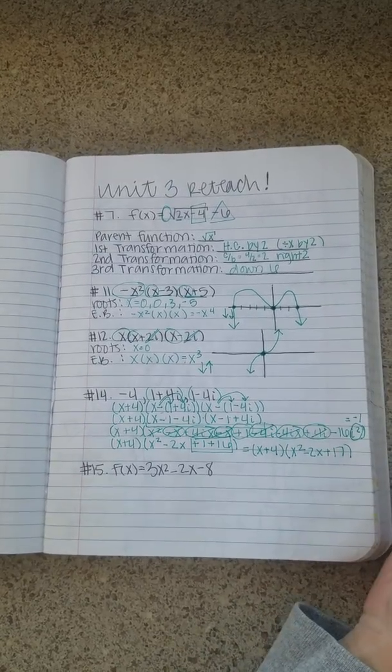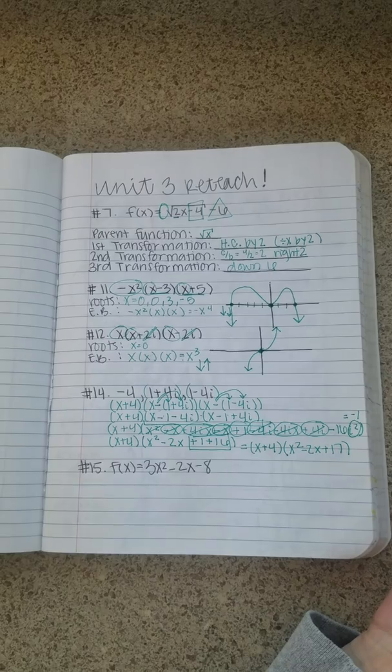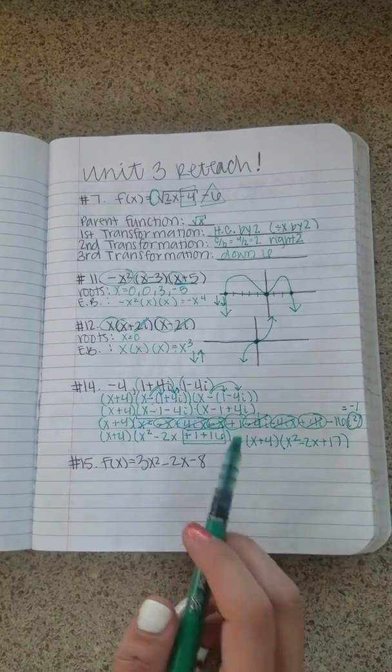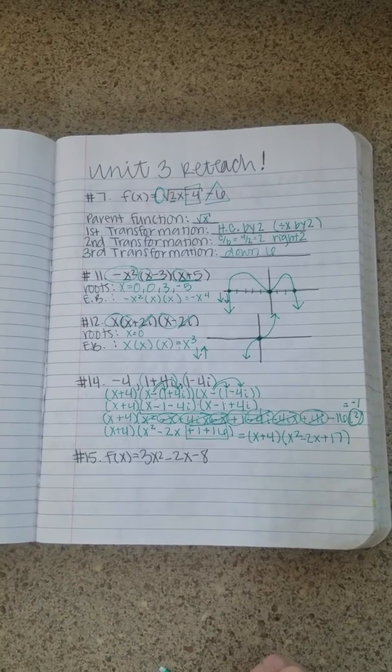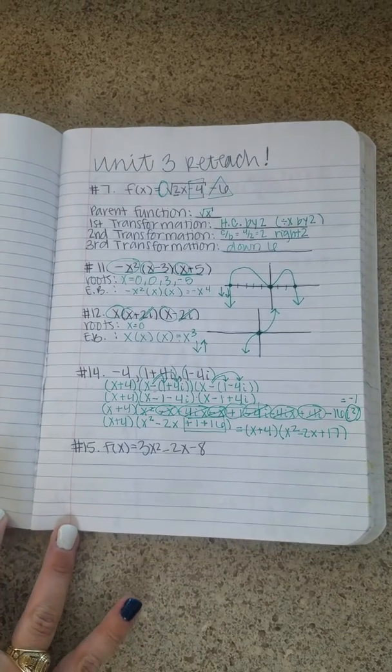And then you would keep foiling as if you never had imaginary numbers to begin with. But I really wanted to go over that imaginary part. The rest of it you guys seem to be okay with. Moving on to number 15.